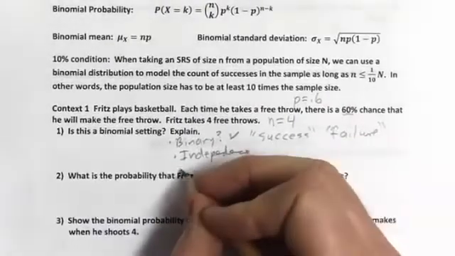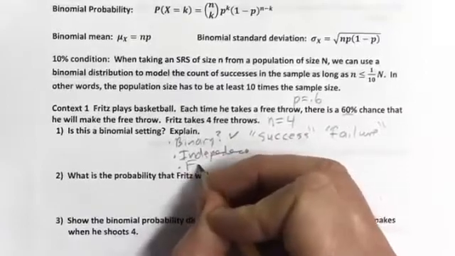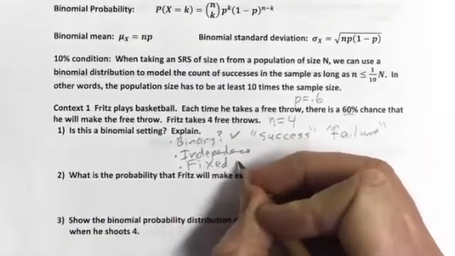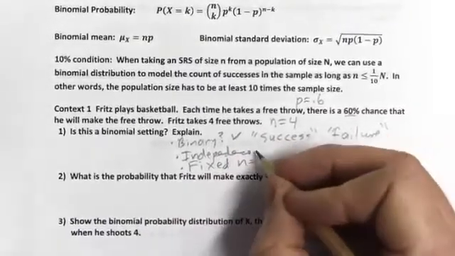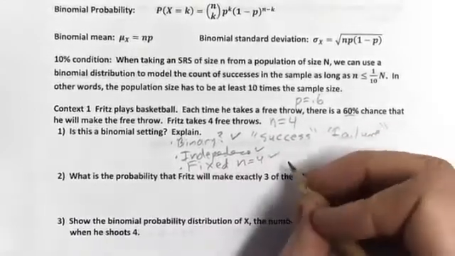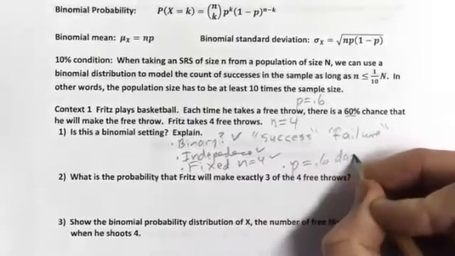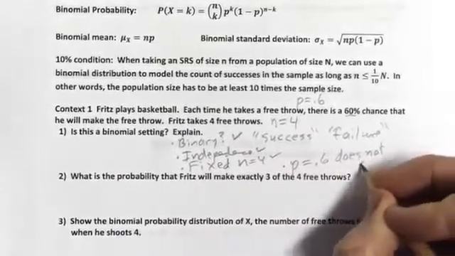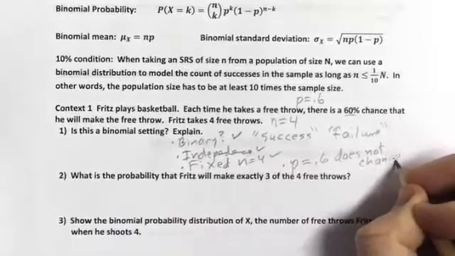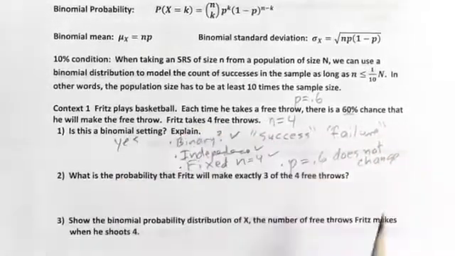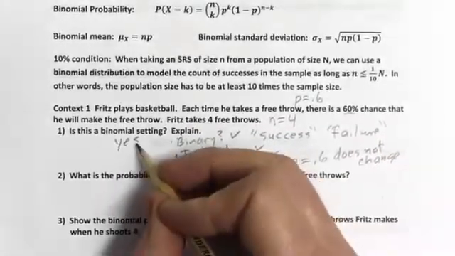Do we have a fixed number of trials? We have a fixed N, N is equal to 4. So there's a check for independence, a check for fixed N. And lastly, P does not change. P is equal to 0.6, and it does not change. That meets the requirements for a binomial setting. So we would say yes.